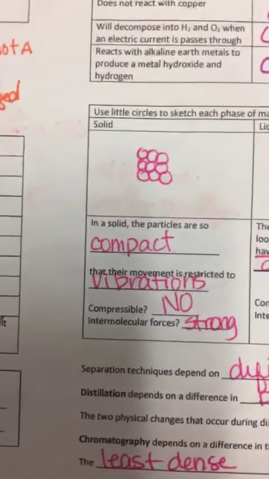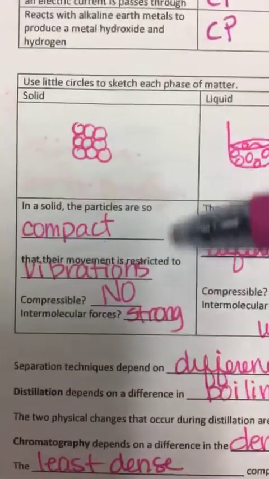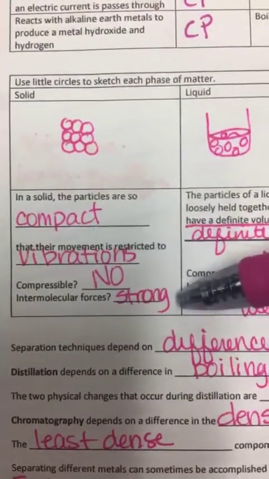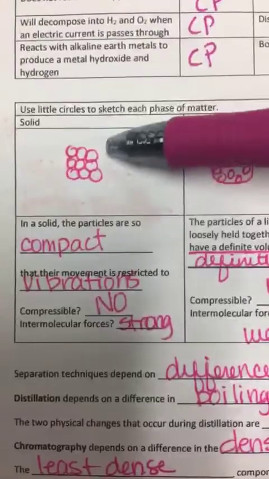Drawing of each substance. There's the solid with the molecules tightly packed. So they're very compact and they're limited to just vibrating. They are not compressible because of very strong intermolecular forces. There's no distance between them.